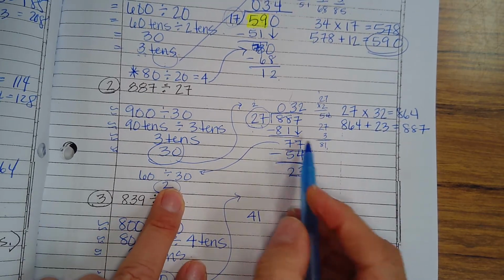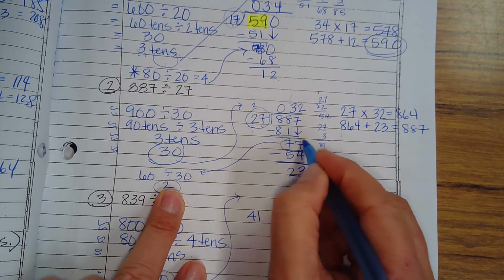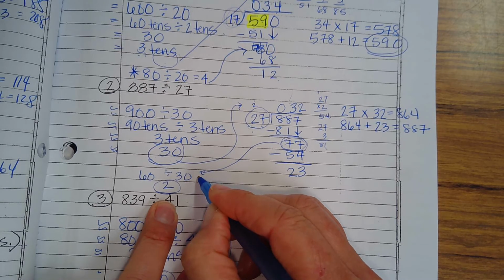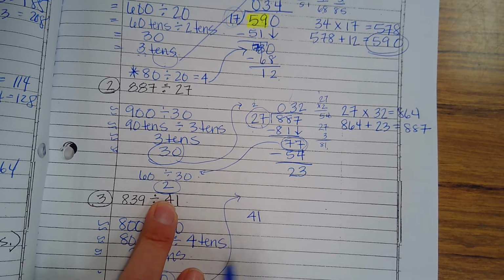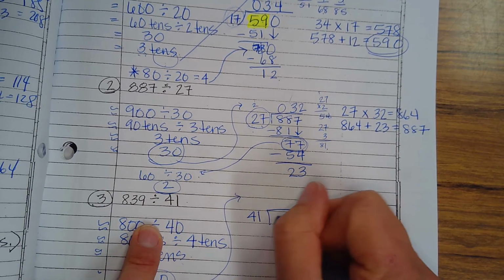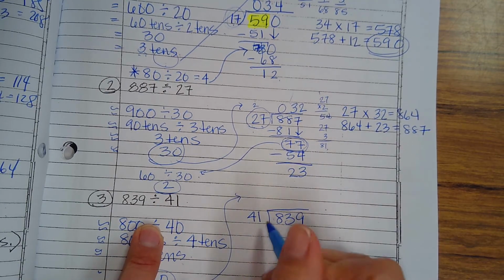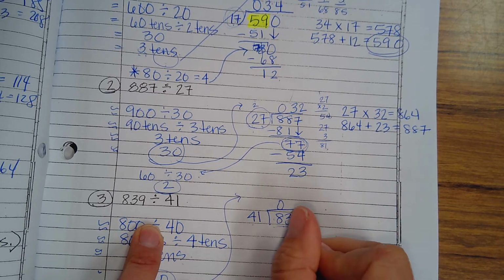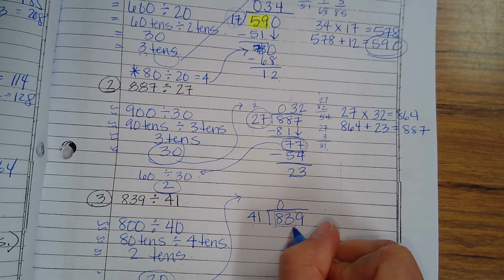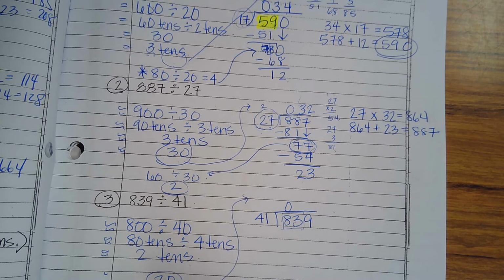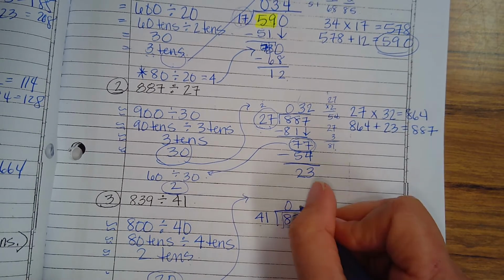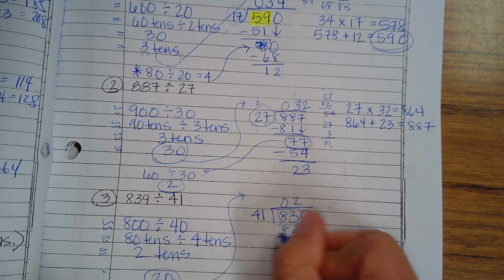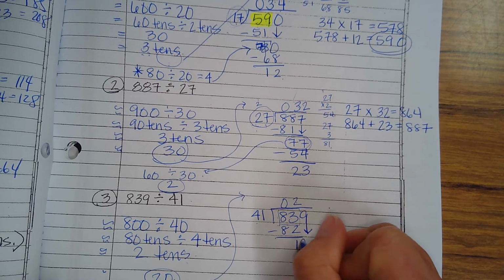So now don't be afraid to use the second number to come over here and do another little set of estimating in order to try to find that next number. 41 divide 839. Now 41 will not go into 8, so we're going to grab the whole number, 83. 41 will go into 83. You go, I'm going to use 2, right? Yes. So 2 times 1 is 2. 2 times 4 is 8. That worked out nicely. Bring down the 9.